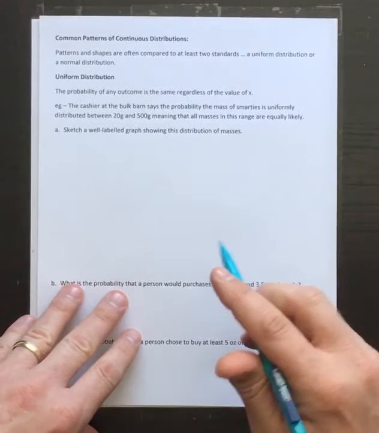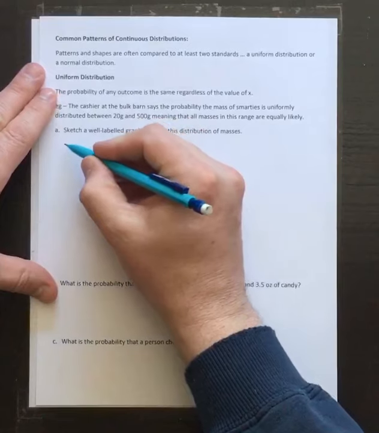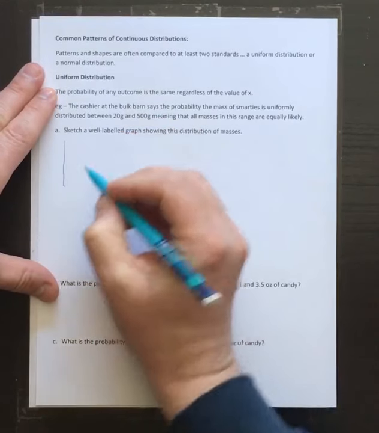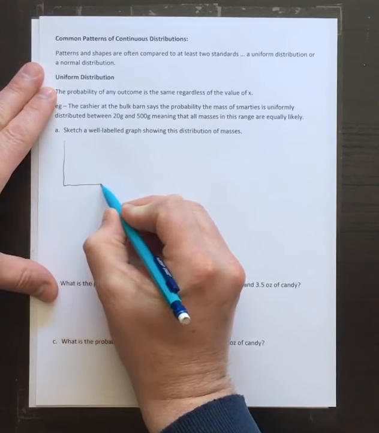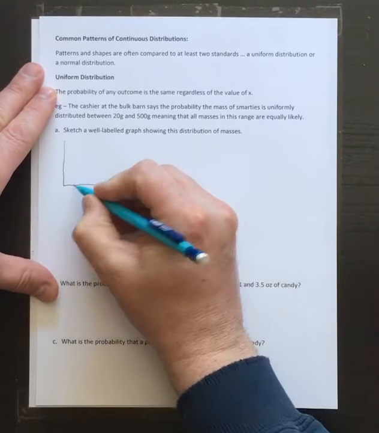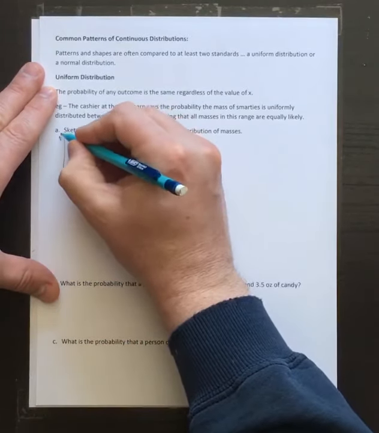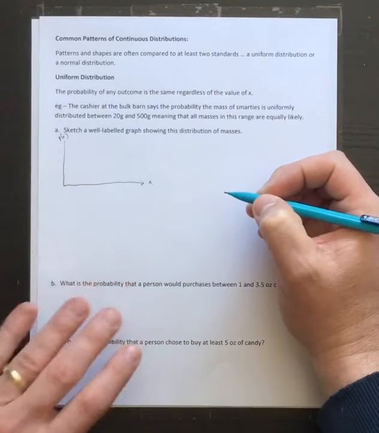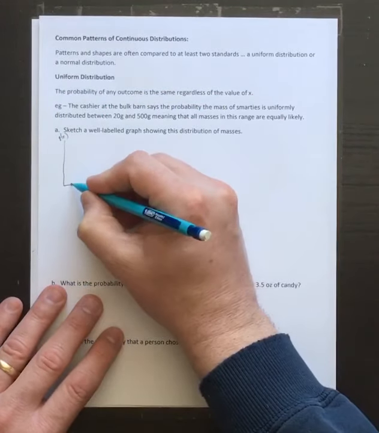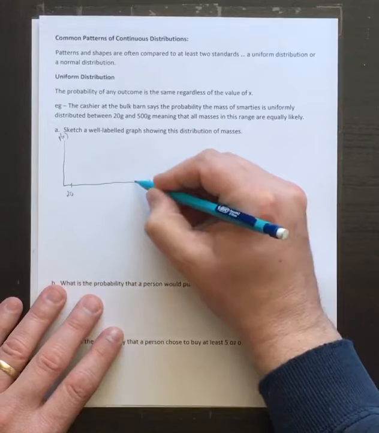Okay, to sketch a well-labeled graph, you may think, oh, it's like sketching a distribution. It's really easy. It's so boring. Okay, true. My random variable x is mass. That's my random variable x, and this is of course my probability. It's always my probability for a probability distribution. It goes from 20 all the way to 500.